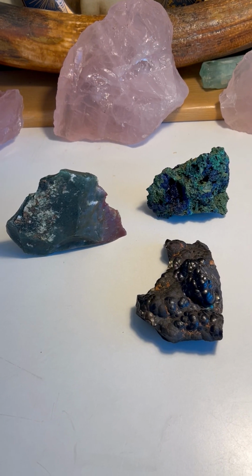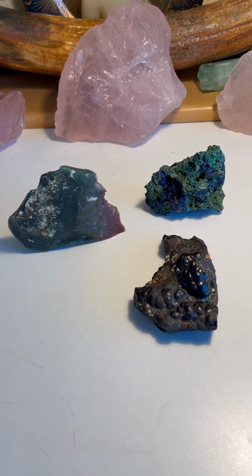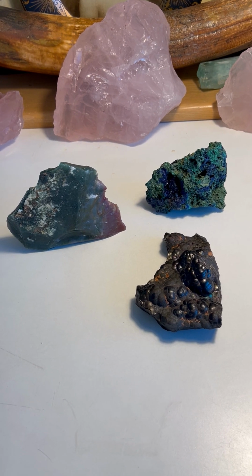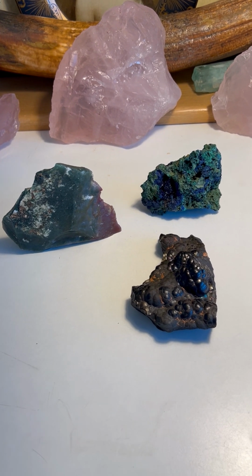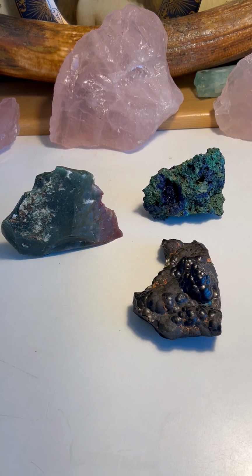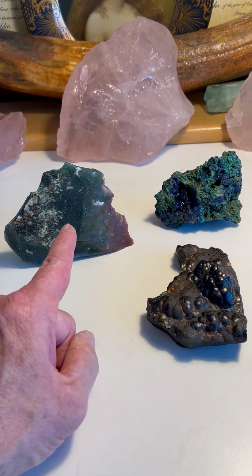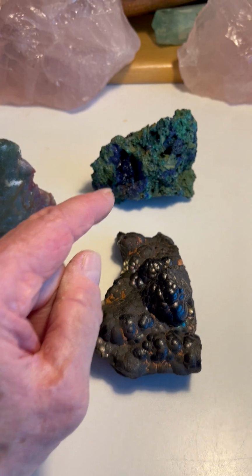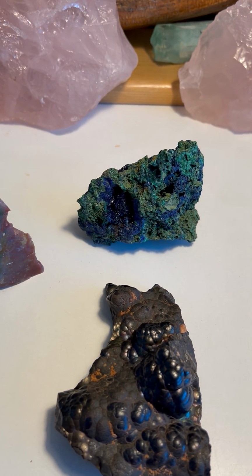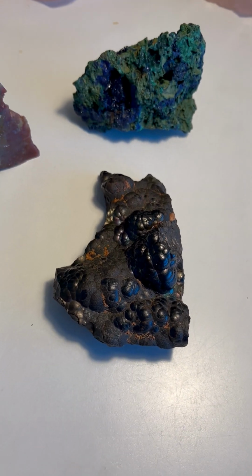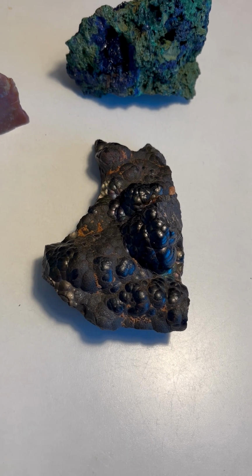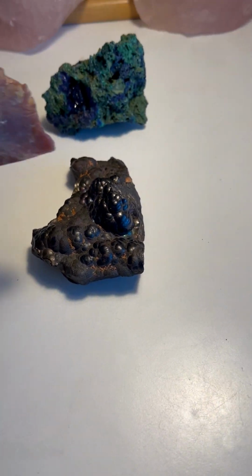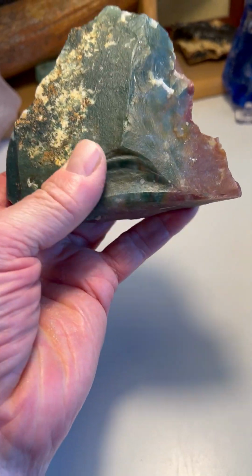Here we have a very interesting grouping of three Paleo Story Stone face and proboscidean effigies from the other side of the globe. This one is from India. This malachite with the azurite crystals is from China. And this manganese ore piece is also from China. But let's start with the piece from India.